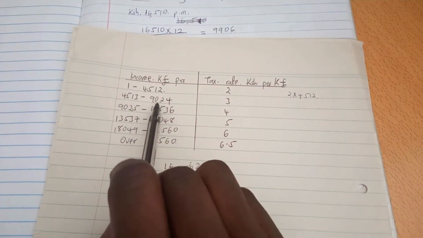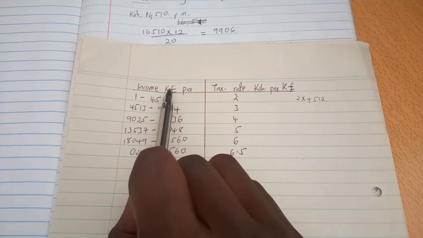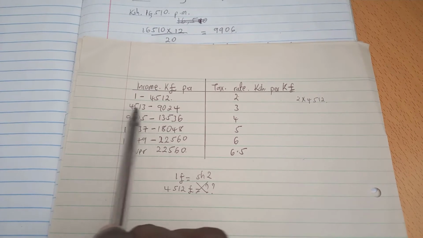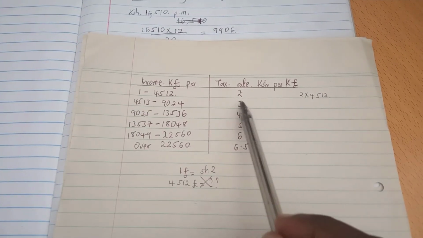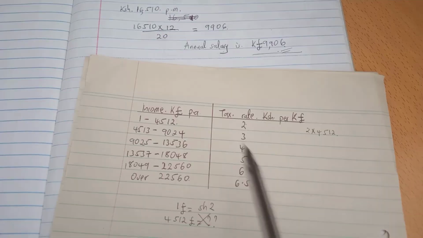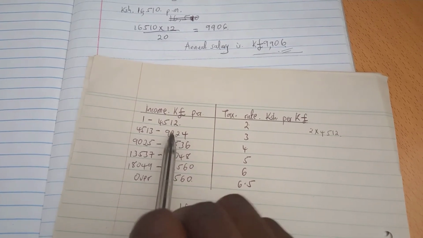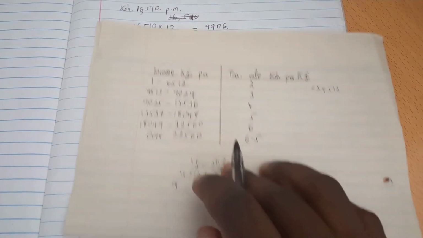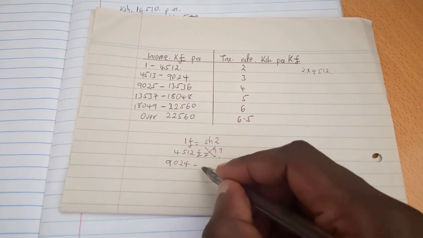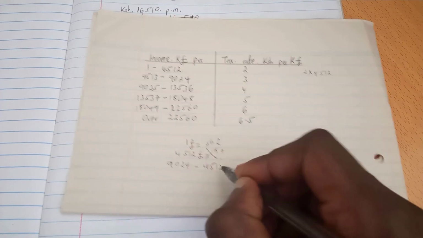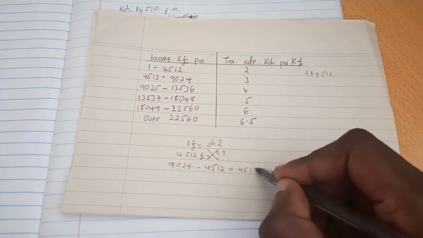Row 2, when we check this amount of money, that is 90.24 Kenyan pounds. If the income lies within this range, the rate of tax it must be levied on is 3 shillings. Therefore, what we need to do is get the difference between these two. That will be 90.24 less 45.12, which is equivalent to 45.12.